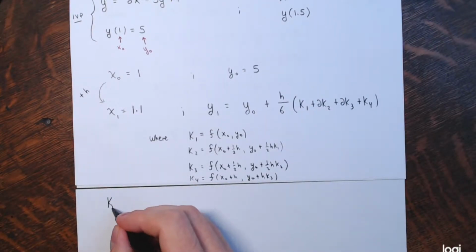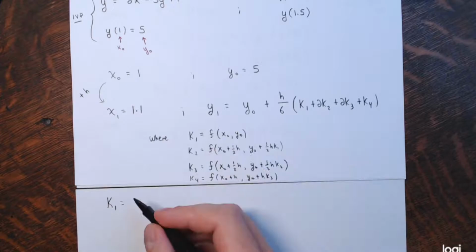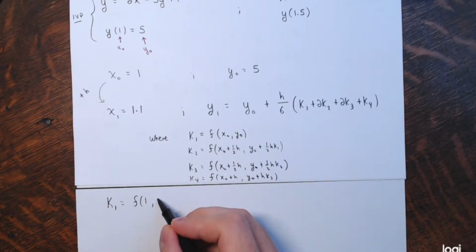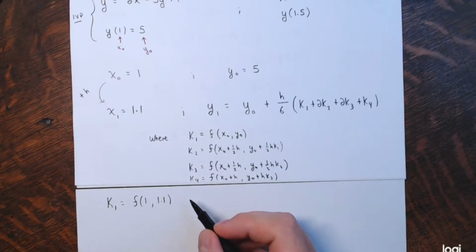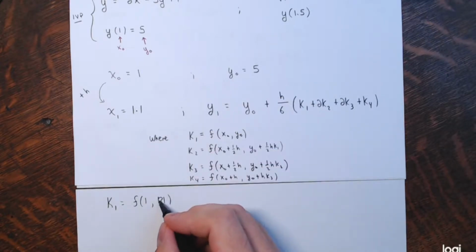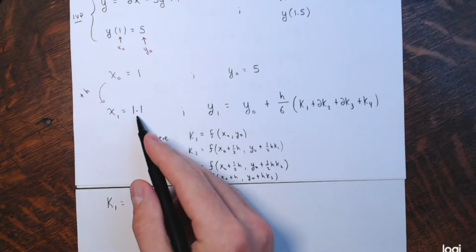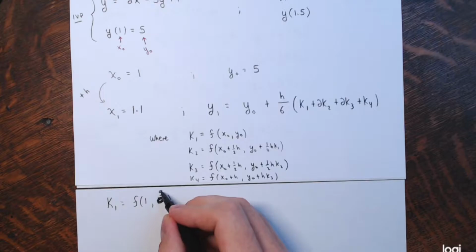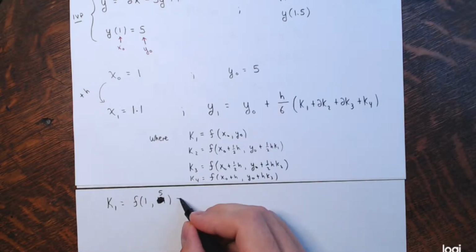So k1 is again f at x0, y0. So f at 1, comma 1.1. Oh, sorry, 5. Wow, I put in that 1. I was looking at that for some reason. x0, y0. F at 1 and 5. My apologies.